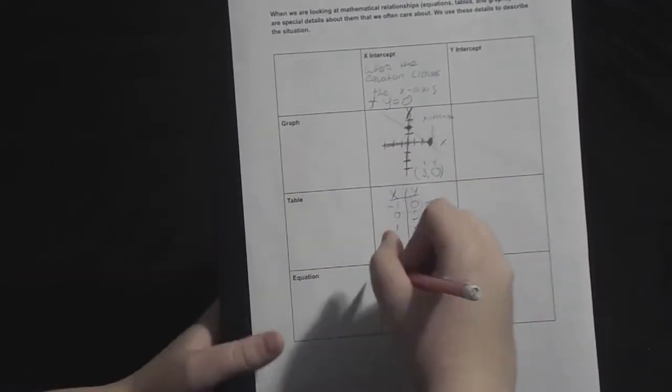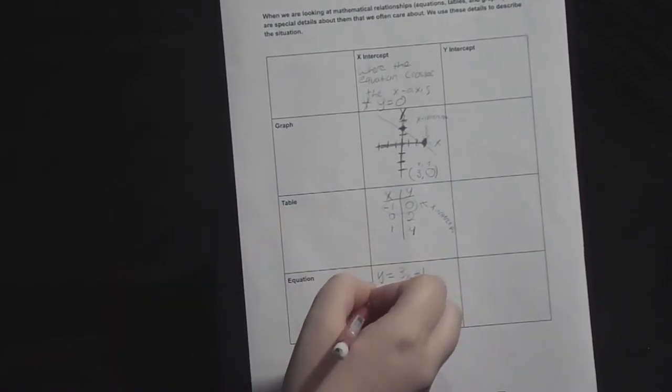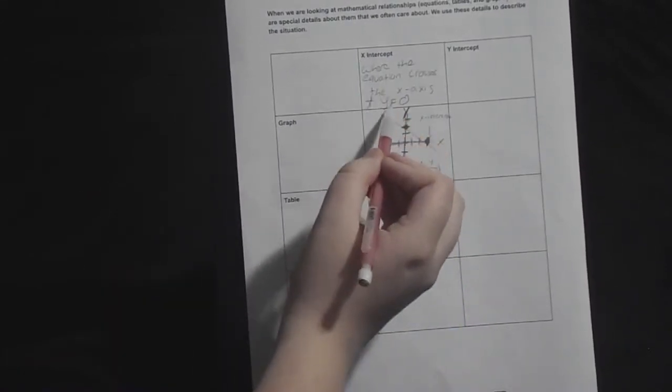So in the same way, in an equation, let's say I have y equals 3x plus 1. Well, if I want to find my x-intercept, it means I make y 0, because for x-intercepts, y is 0, because it's not going up or down at all.